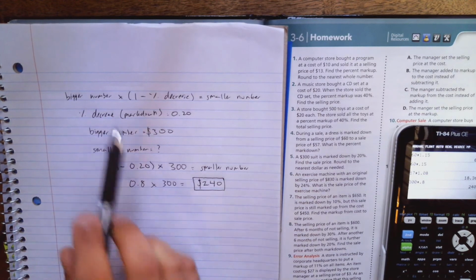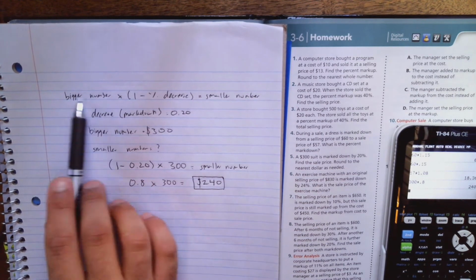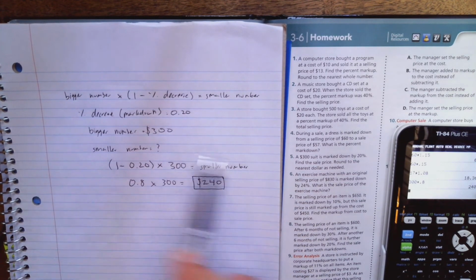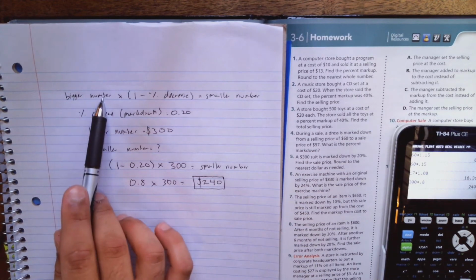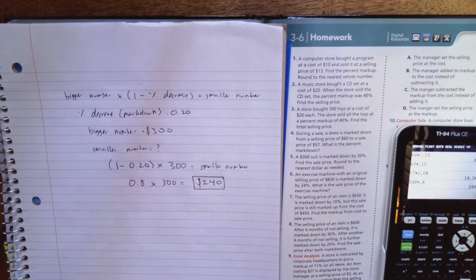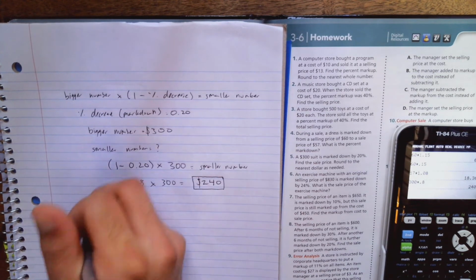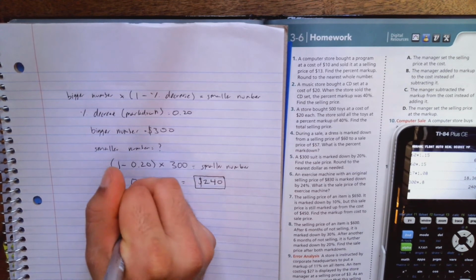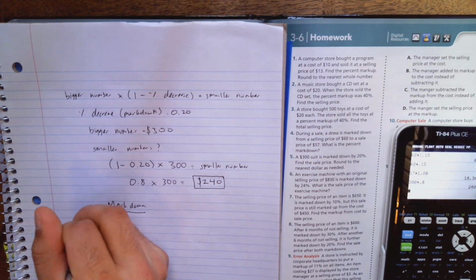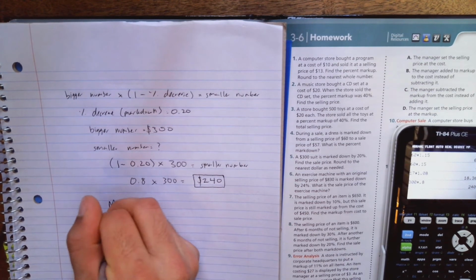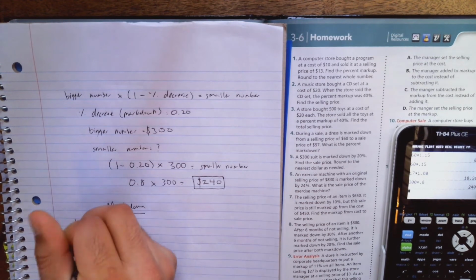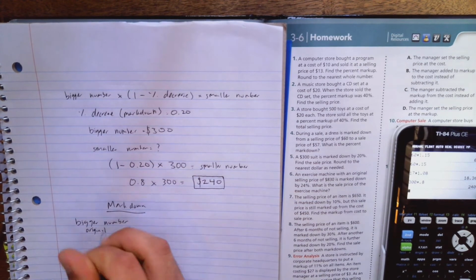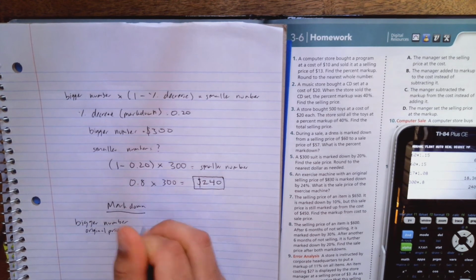Can you explain to me really quickly? Is this bigger number right here in this problem, is this the original price or is it the sales price? And the smaller number, is it the original price or is it the sales price? So basically what we're doing when we have a markdown is we're taking some bigger number, in this case, because we're talking about sales, the bigger number is our original price.